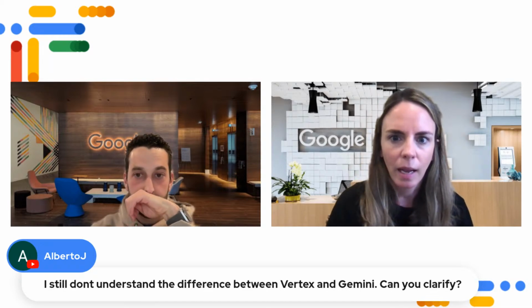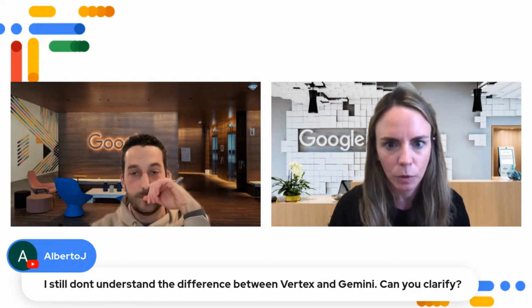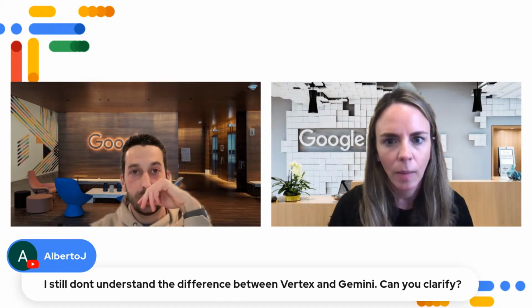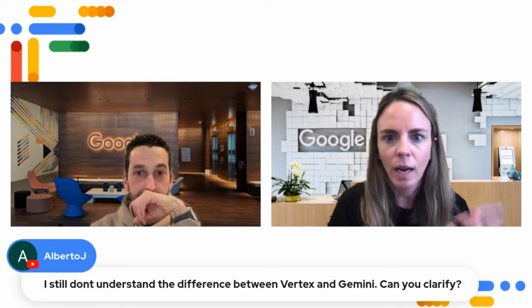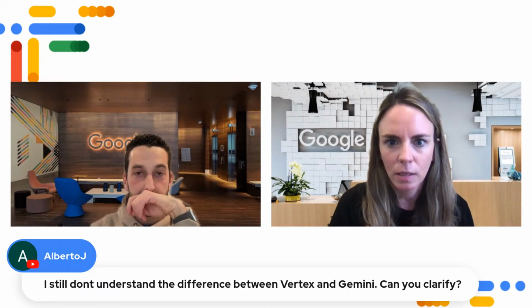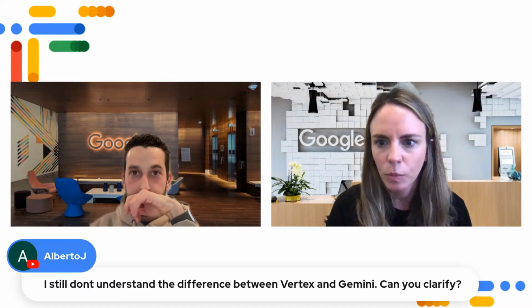Gemini has kind of two meanings. One is the large language model, our latest multimodal model from Google, and the other refers to the agents. Those are the more out-of-the-box experiences that are incorporated throughout Google Workspace, BigQuery, and Looker. So hopefully that clarifies the difference between the two.